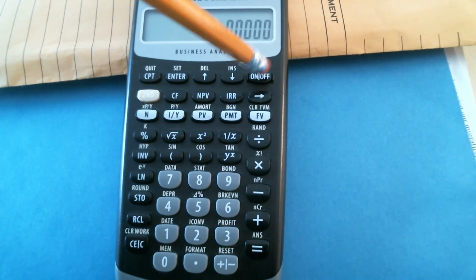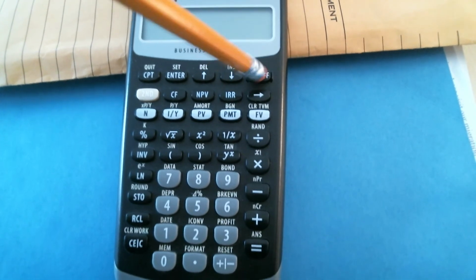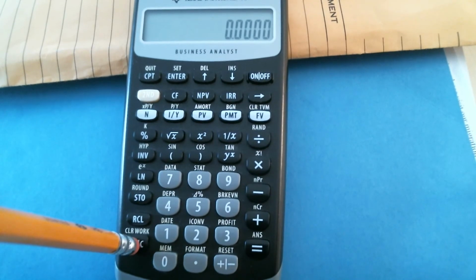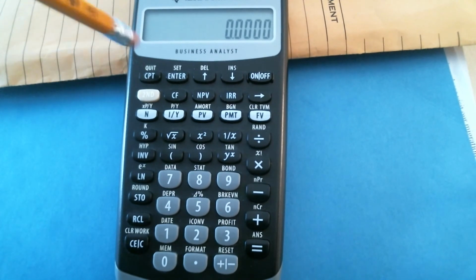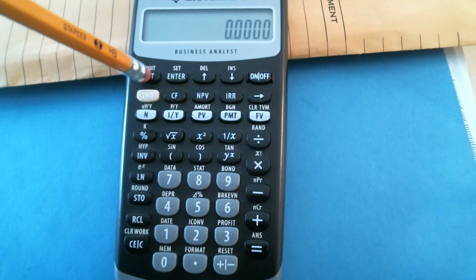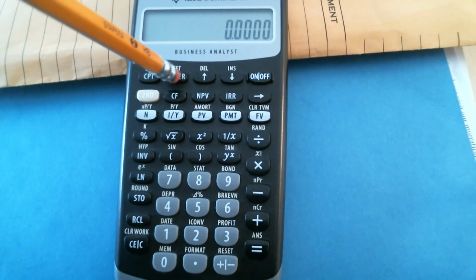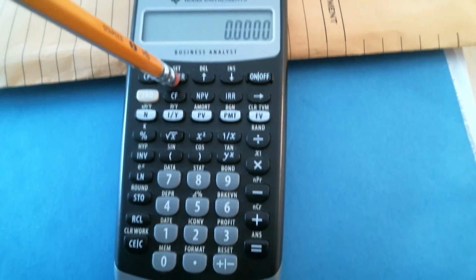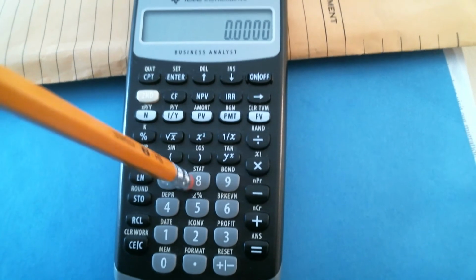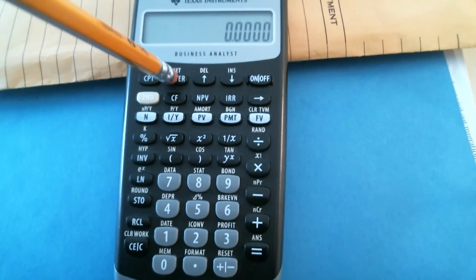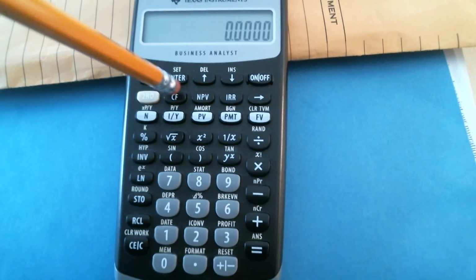Okay, this is your on-off button. This is your clear. This is the compute button, CPT. This is the enter button, so you'll hit, let's say, 78 and then enter. 100 and enter.